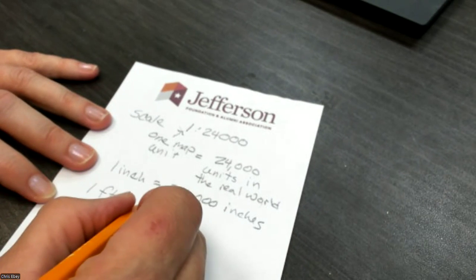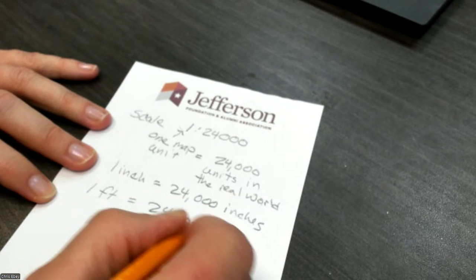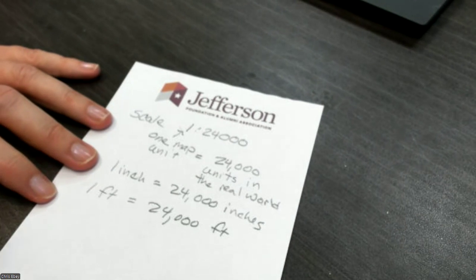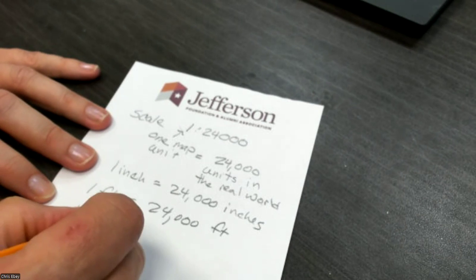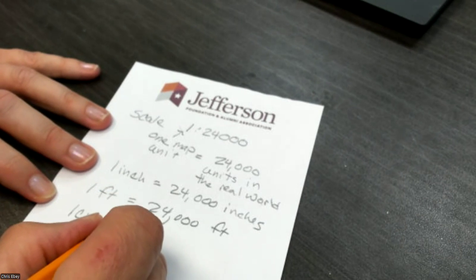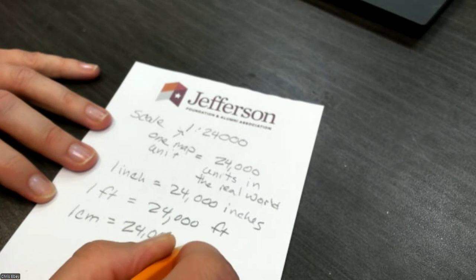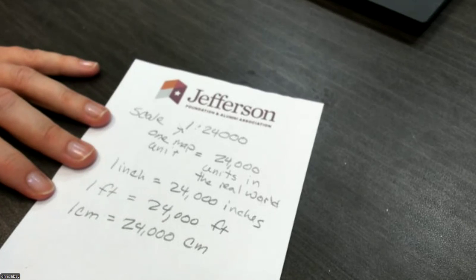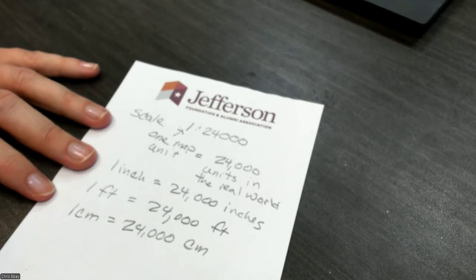1 foot is equal to 24,000 feet. Okay, so they're asking for centimeters in this lab. So 1 centimeter would equal, that's right, 24,000 centimeters. So in number 6, they ask you to get the actual distances in the ground in centimeters and record that in data table 1.